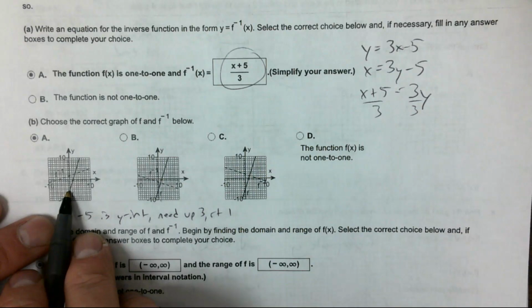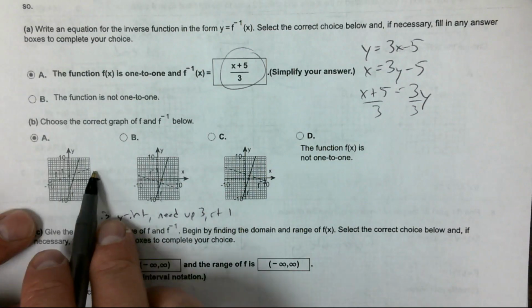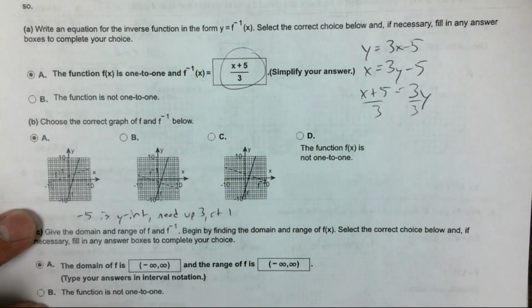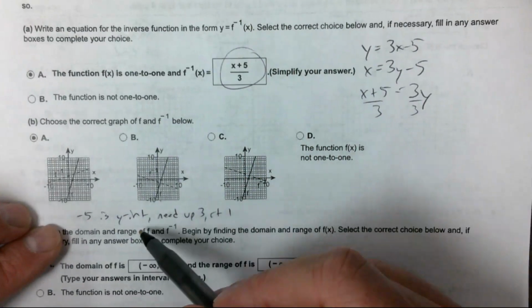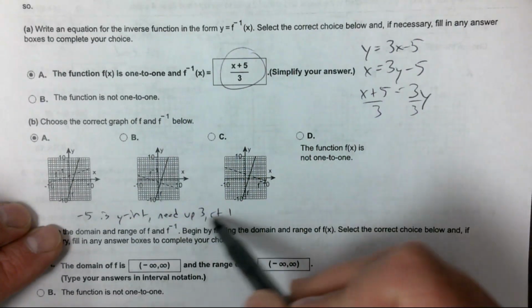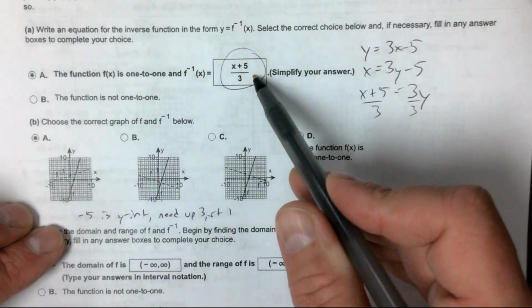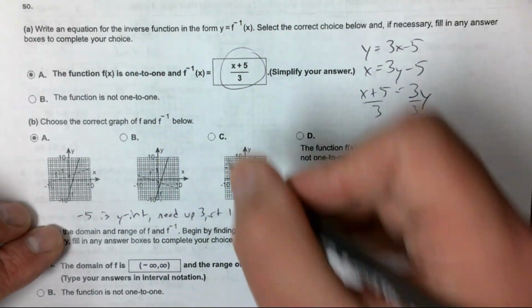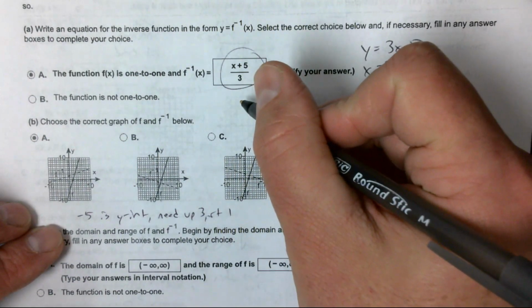And also do your inverse. Looks like all of them may be with this situation. But with this one, you could also graph that.